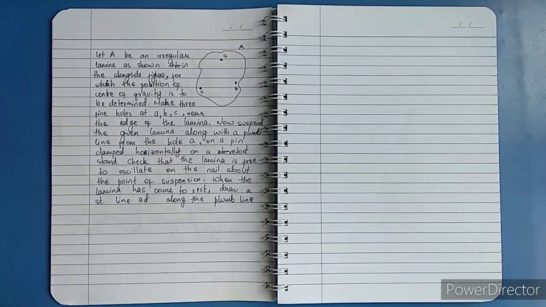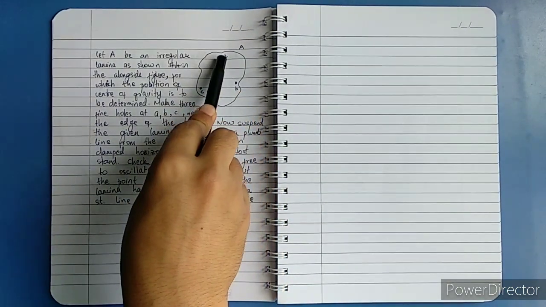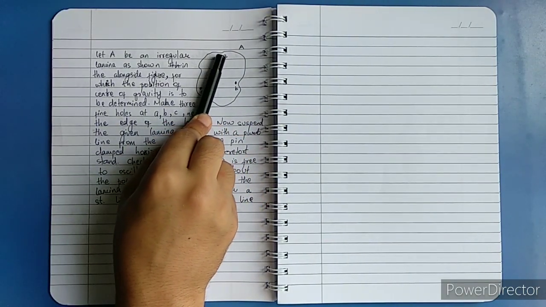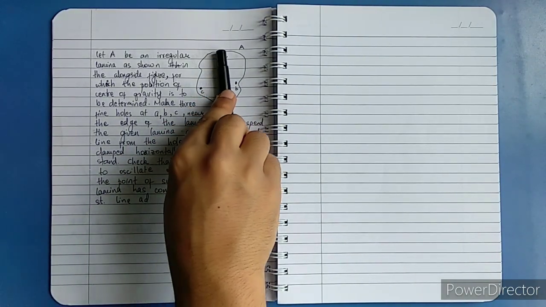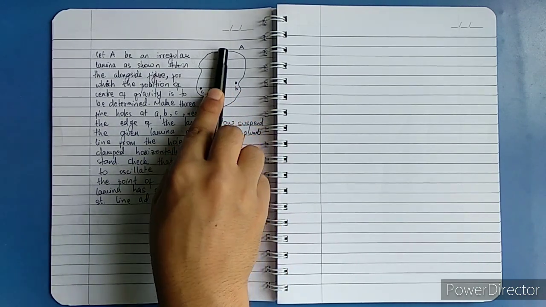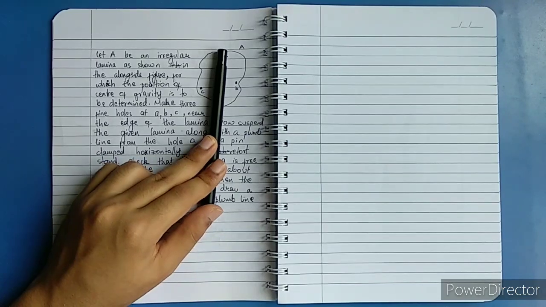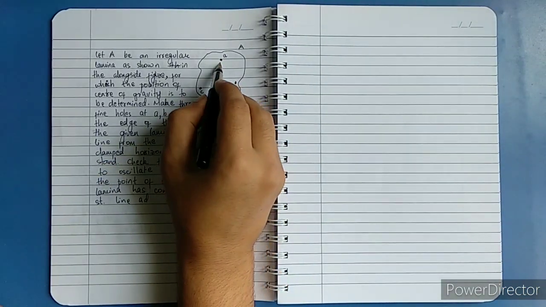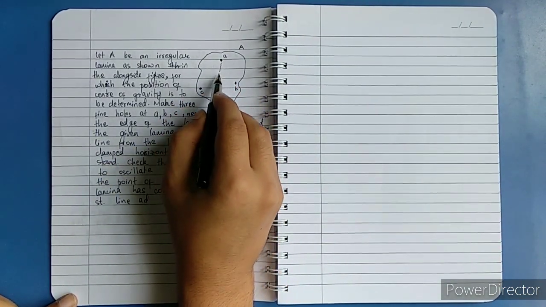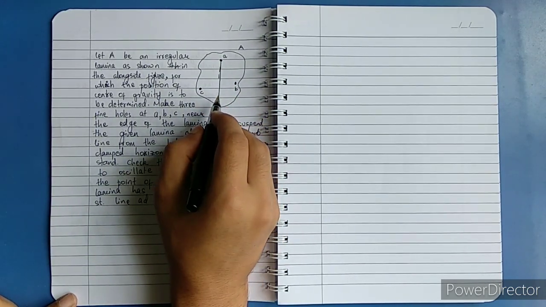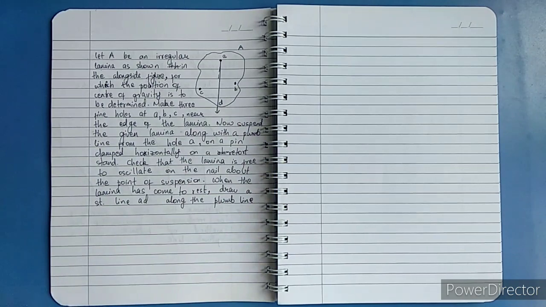So what we did is, through A we took a plumb line passing through the hole A and we checked at which line this body was stable. So the irregular lamina was found to be stable at around this line. So we make a line AD along this plumb line. This is our line AD.